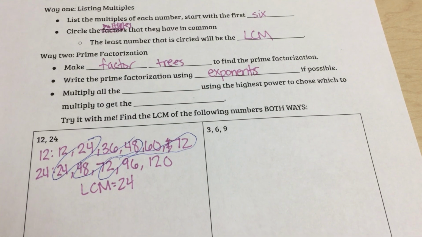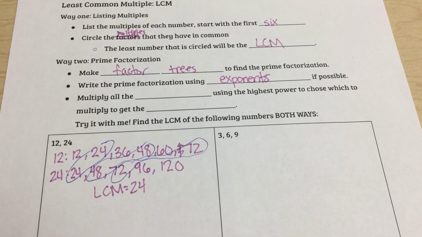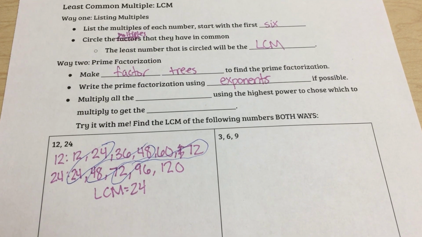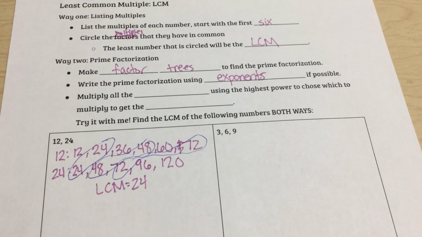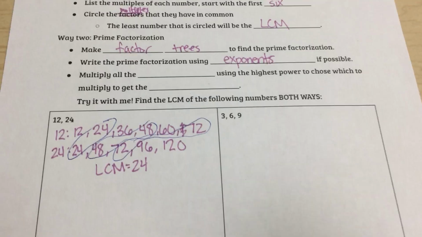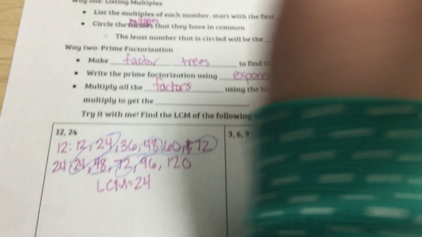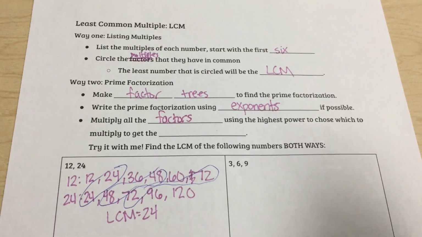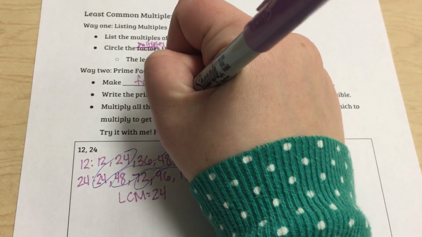This is where it gets tricky. The wording on here is going to sound kind of strange, so I want you to go ahead and use the wording, but then I'm also going to have you watch the example. So, to do that, you're going to multiply all the factors using only the one with the highest power, and you're going to multiply those to get the LCM.